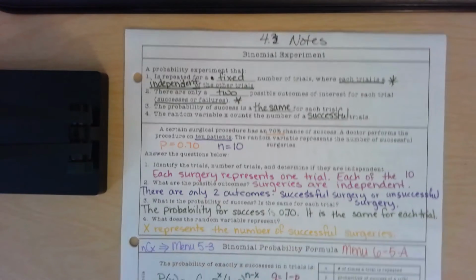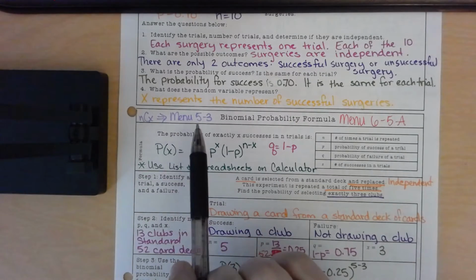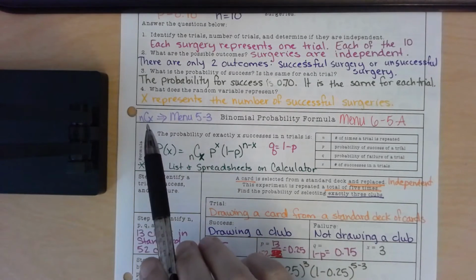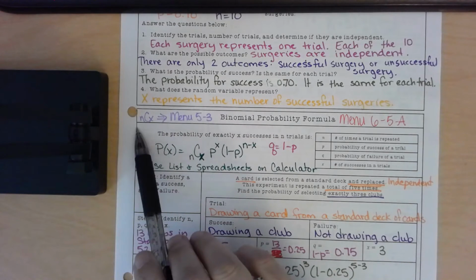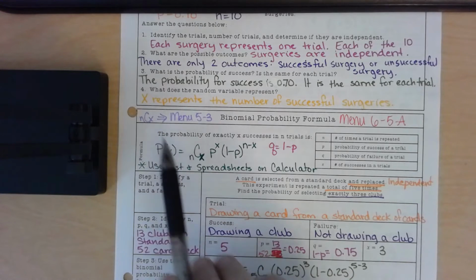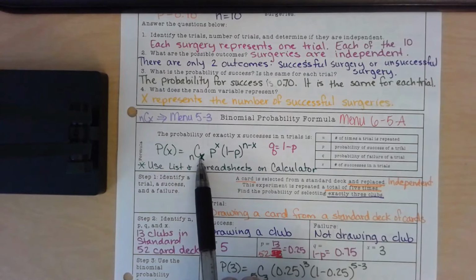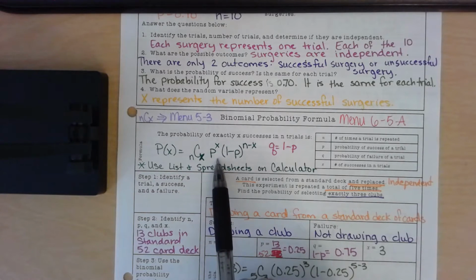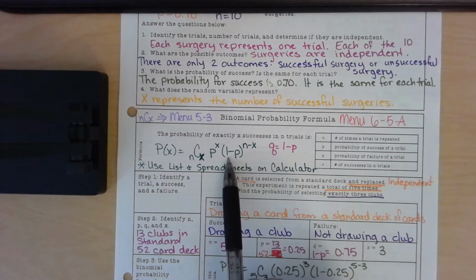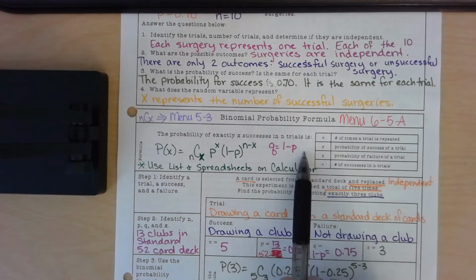and everything in between. On our calculator, we know that menu 5-3 is the shortcut to do a combination, and the probability formula is a combination of n comma x times the probability raised to the number of x times 1 minus p, or q, raised to the n minus x, and q is 1 minus p.